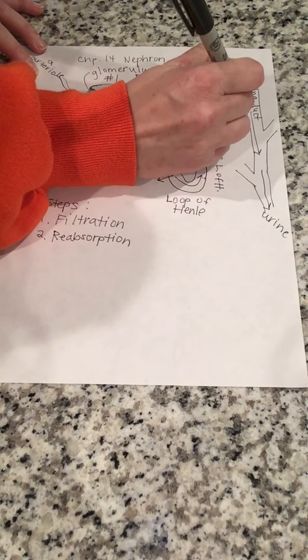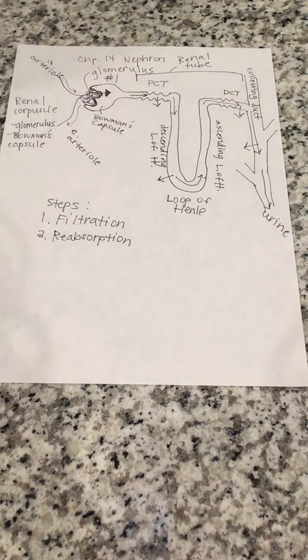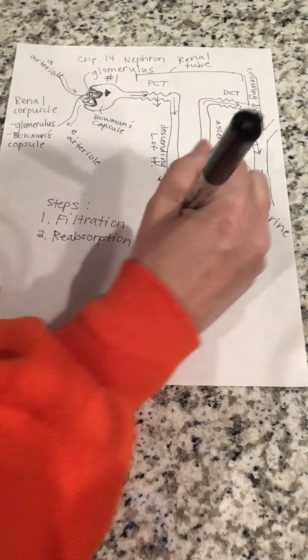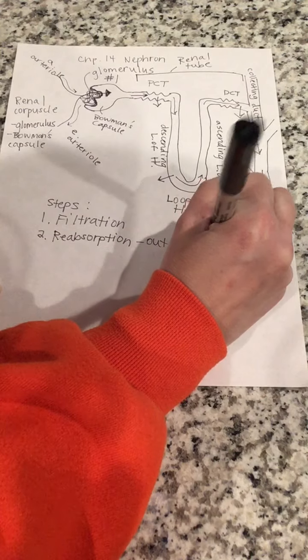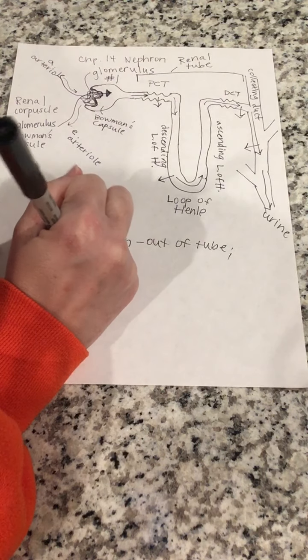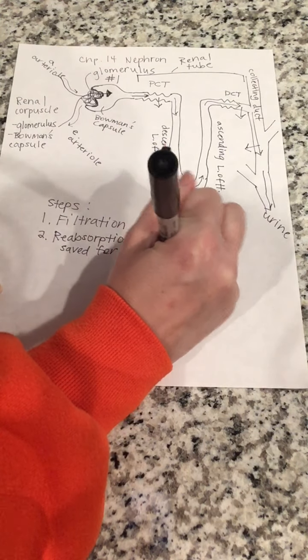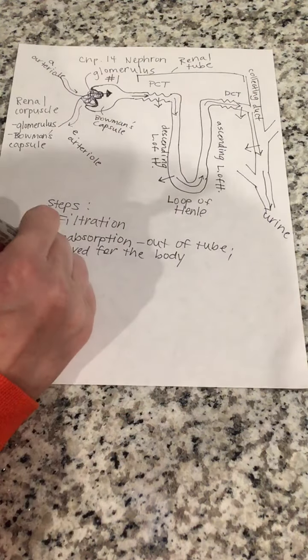All right, and this can happen in a number of different locations. I don't have any other colors or I would color code it, but anything that moves out of the tubule, so we're moving out of the renal tube, saved for the body, that's going to be things that are reabsorbed.